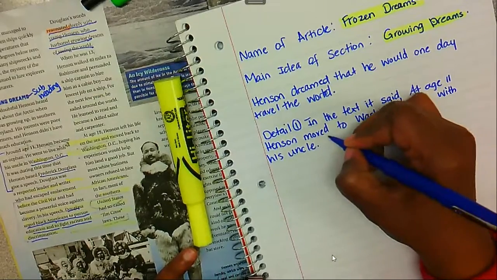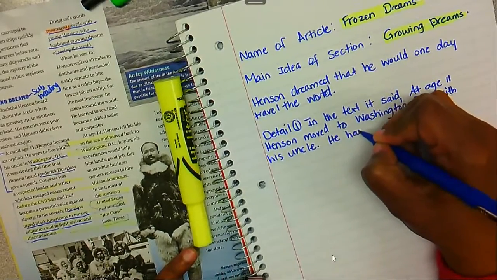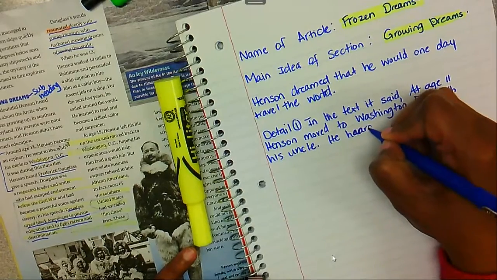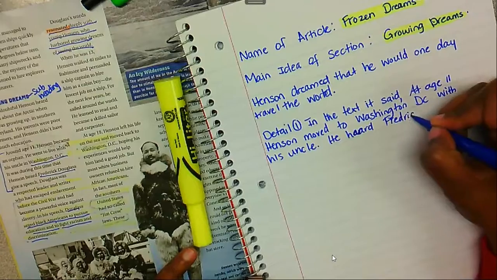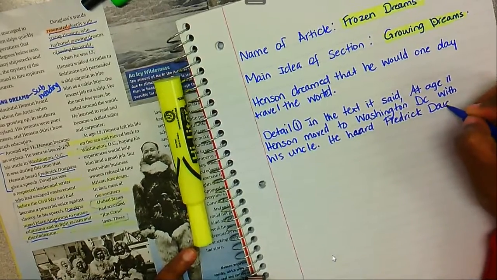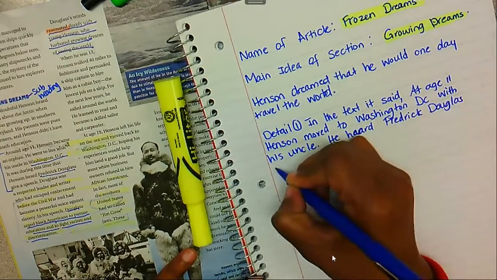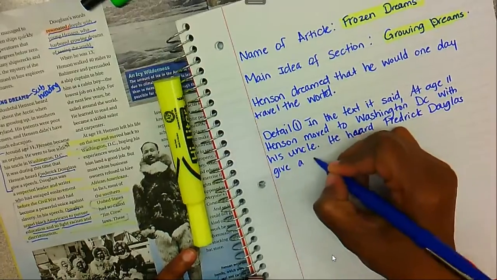And it also said that he heard Frederick Douglass give a speech.